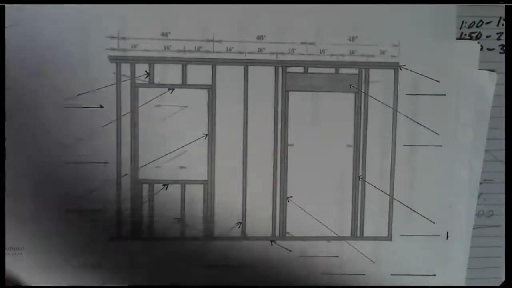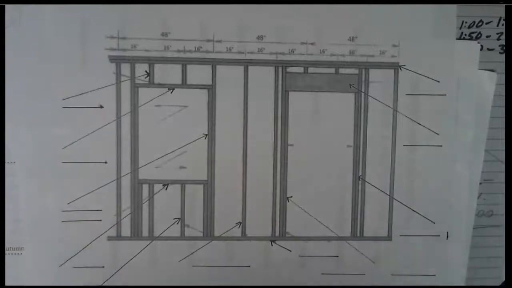What we're going to do right here is discuss the different parts of a wall frame, all the different types of pieces that can be used in the construction of a wall. The first couple are pretty self-explanatory. You'll see on the back of your handout there is a sheet where you can fill out the definitions for each term. I'll put that up at the end, so you can pause this video and write that down then.